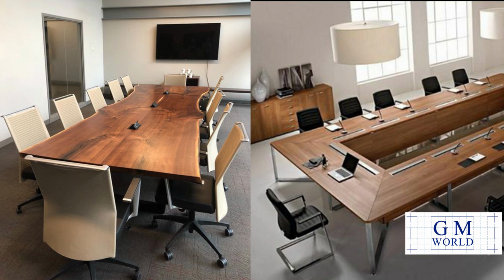Also, when you talk of the finish of the table, it should be smooth, it shouldn't be rough, so that it doesn't attract much dust, and should be very easy to clean and maintain, and should go with the overall interiors of the conference room.